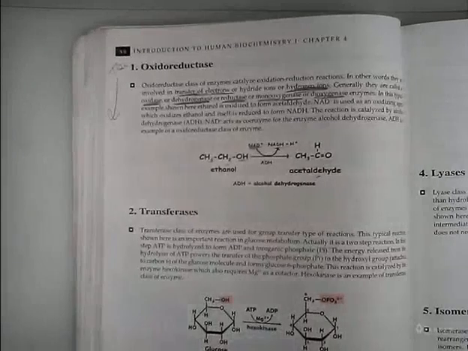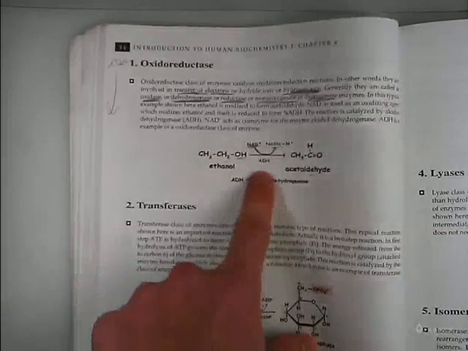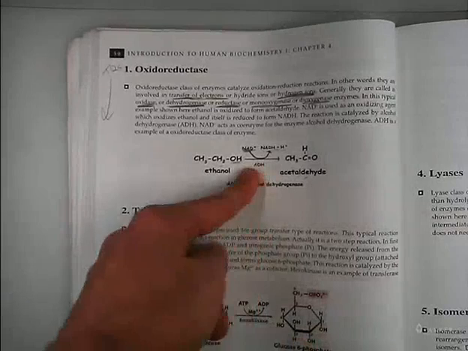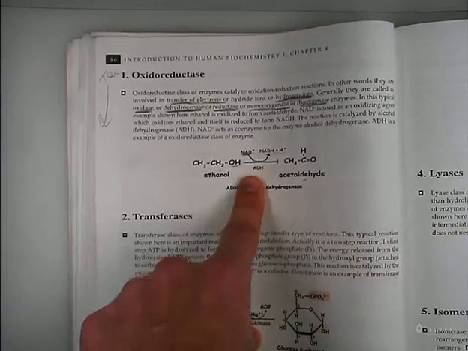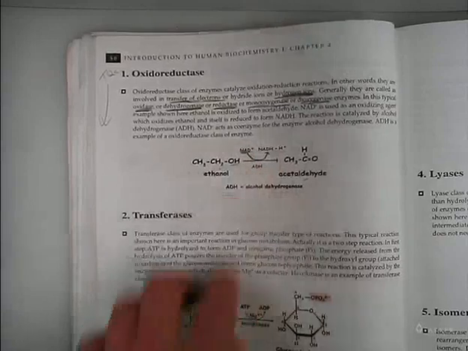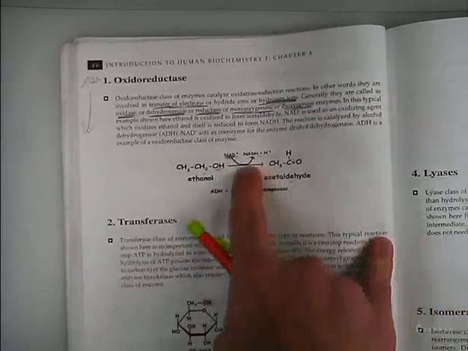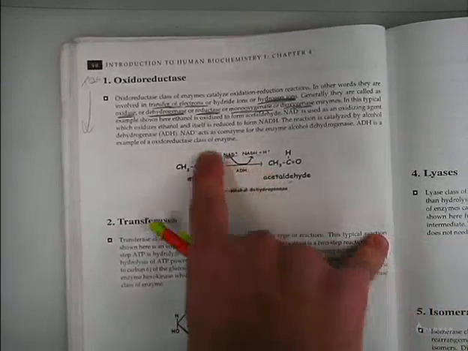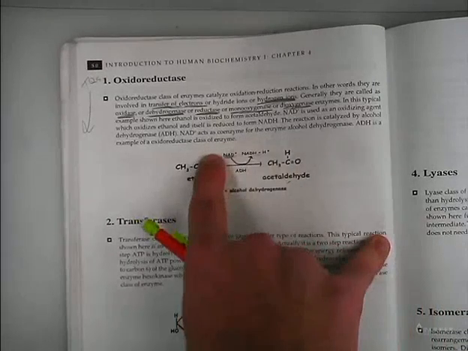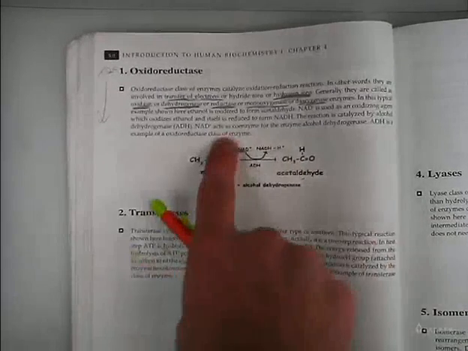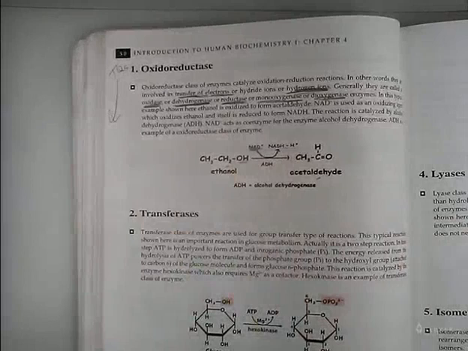Yes? ADH. So on the top here, we're going to have our coenzymes, cofactors, the things that are coming in and out.